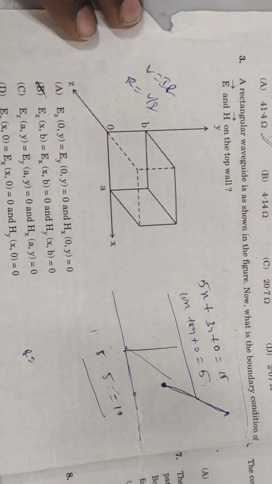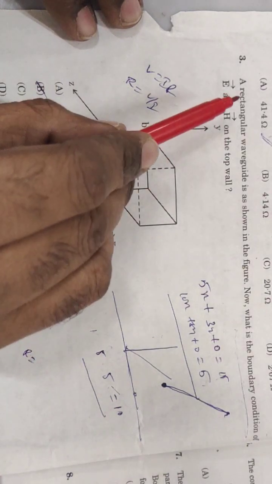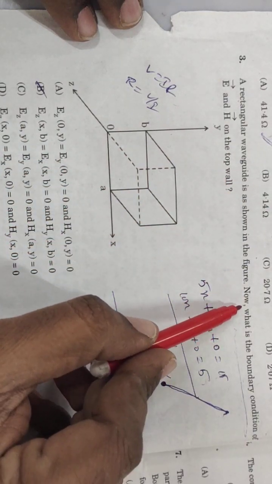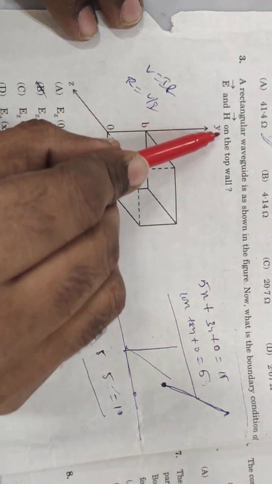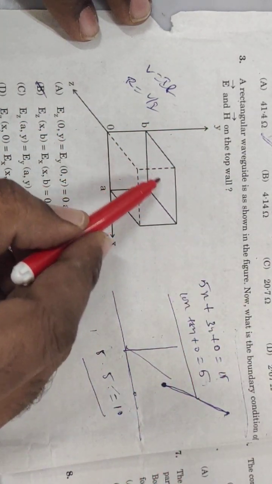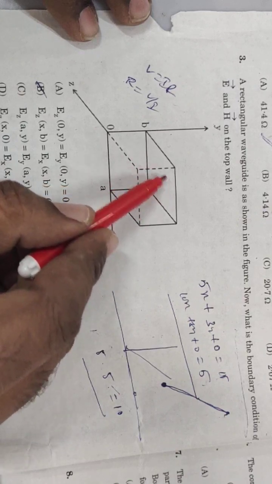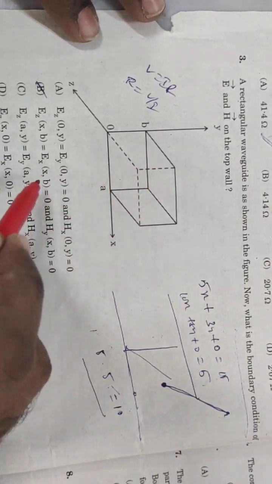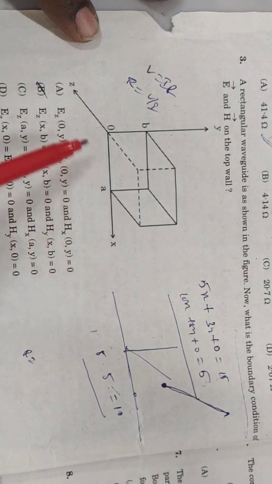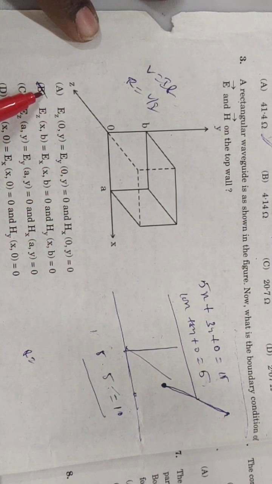This is question number 3. A rectangular waveguide is shown in the figure. What are the boundary conditions of E and H on the top wall? That means this surface, where the electric field is tangent. Among the four conditions, you have to choose the right one. Option number B is correct.